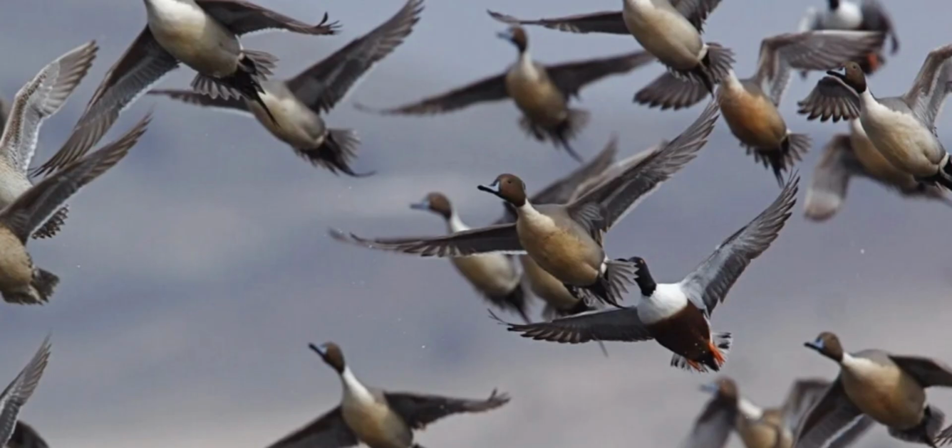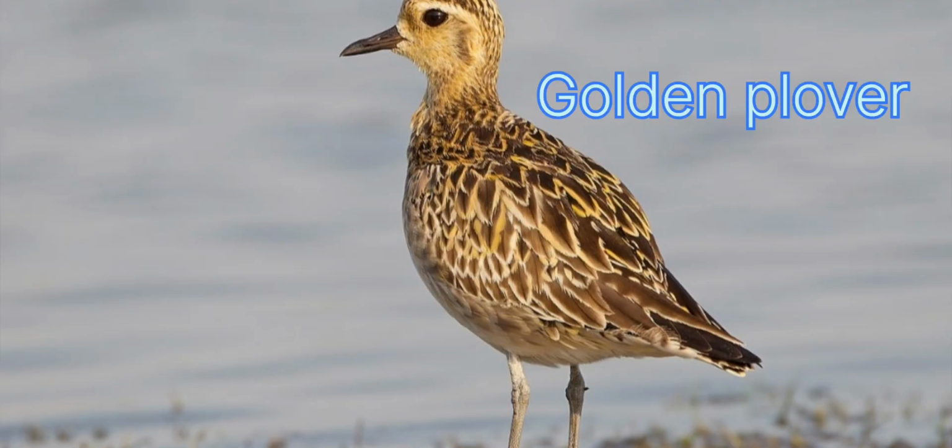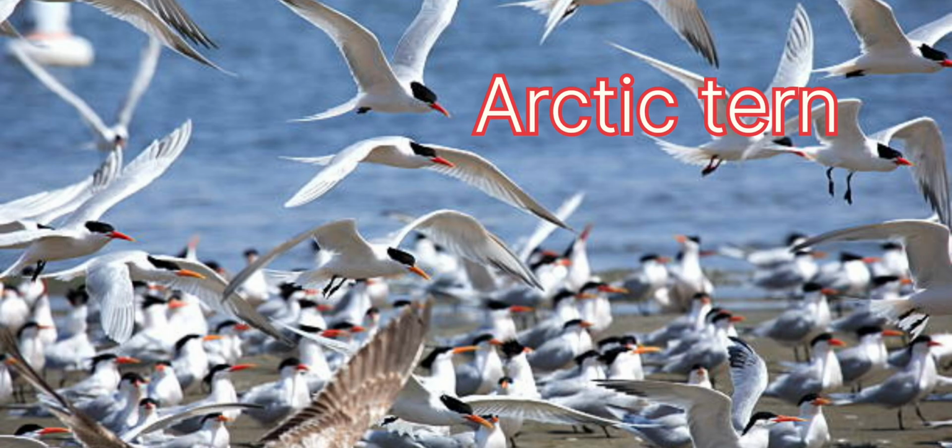However, some birds fly by day and night continuously while migrating. That is called continuous migration. Examples are ducks, golden plover, Arctic tern, etc.